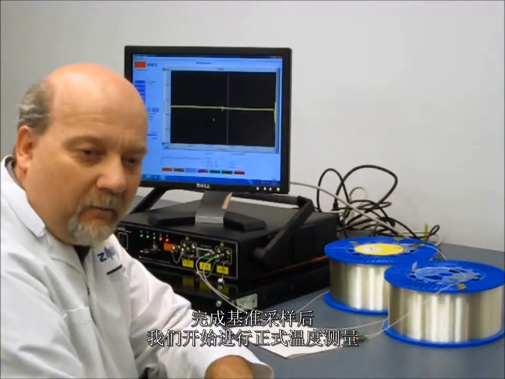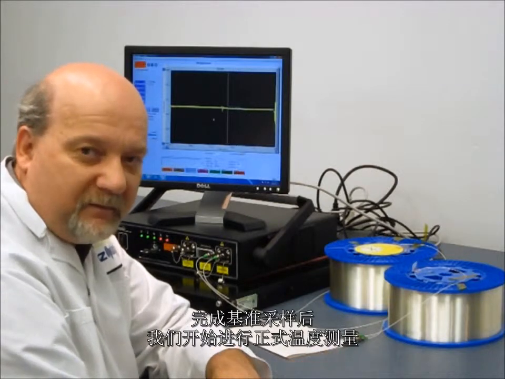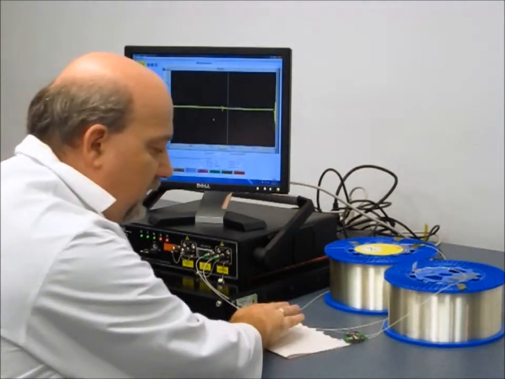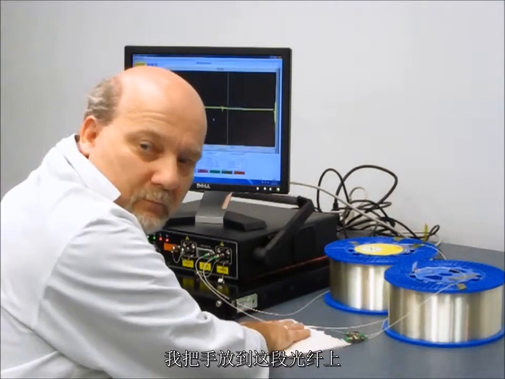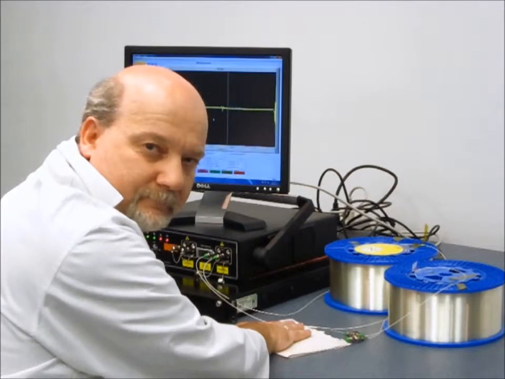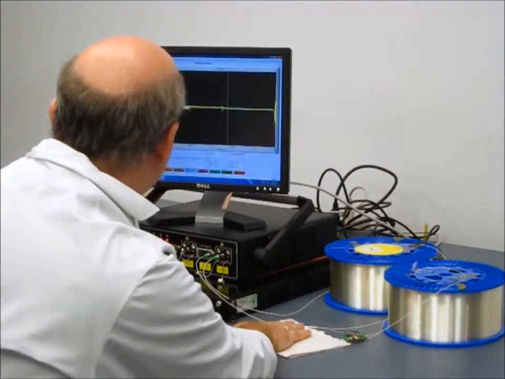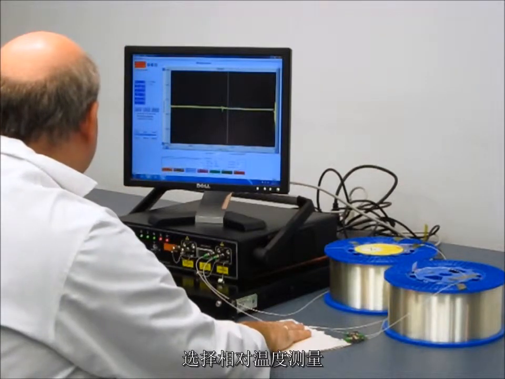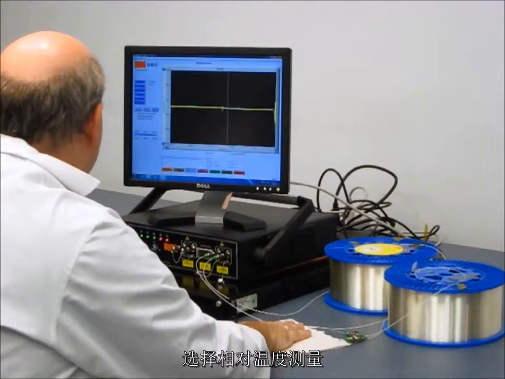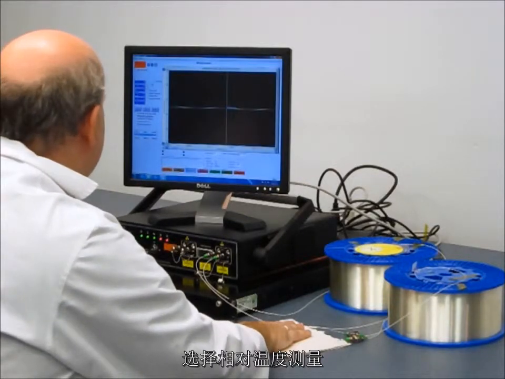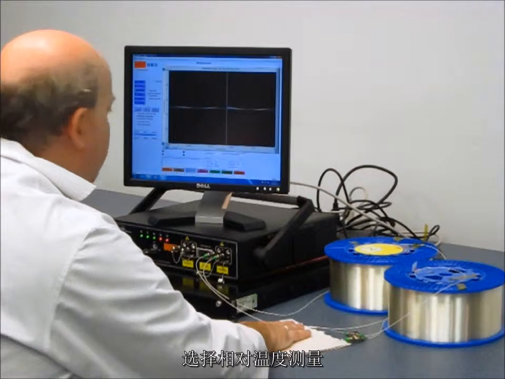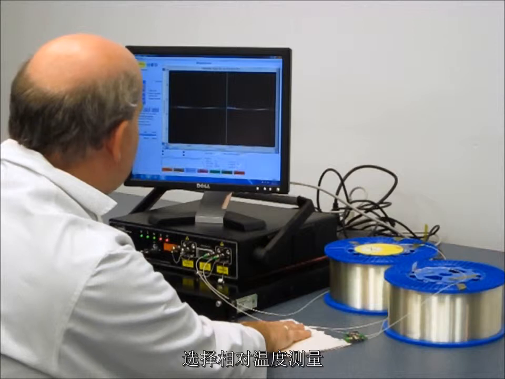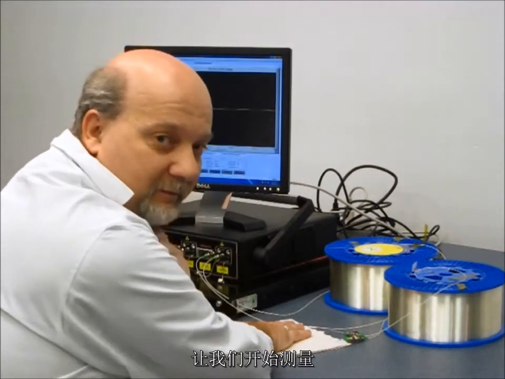So now that we've gotten our initial baseline reading, we're now set to take a measurement. So I'll just put my hand over this section of fiber. Click on measurement. Make sure that it's on strain and temperature. Be sure that my signal's on temperature. And I start the recording method.